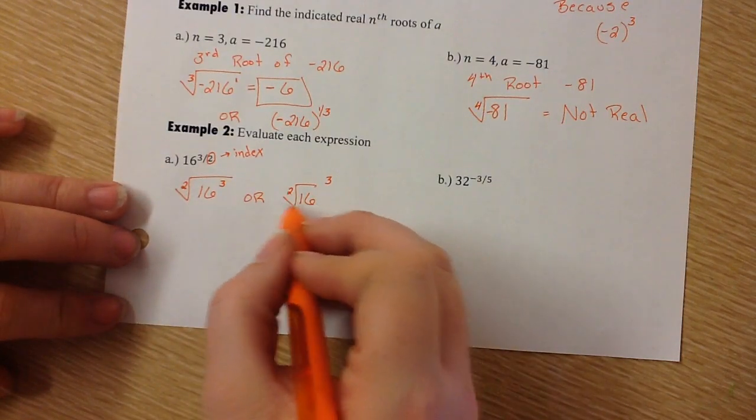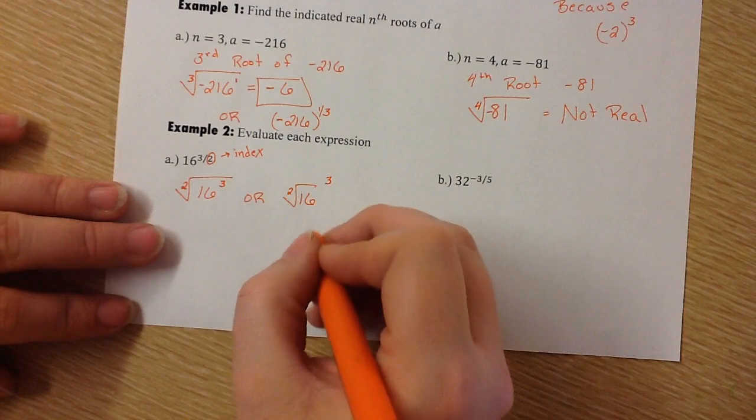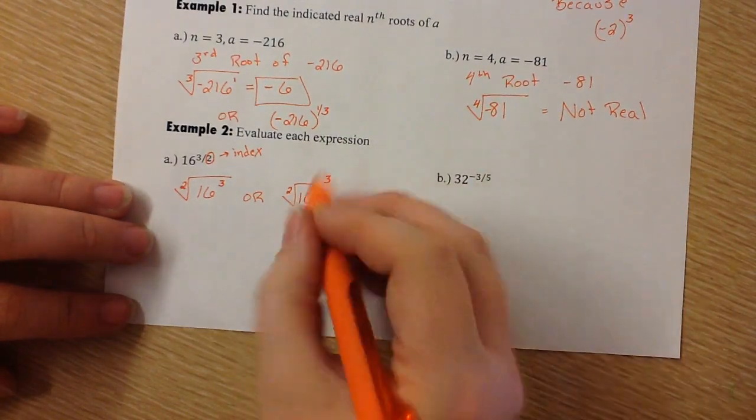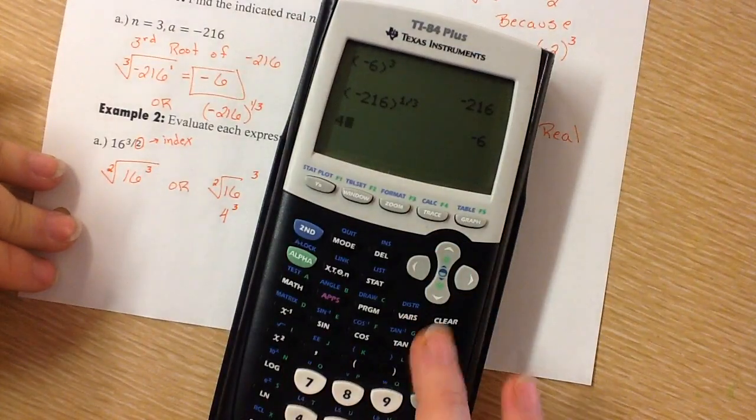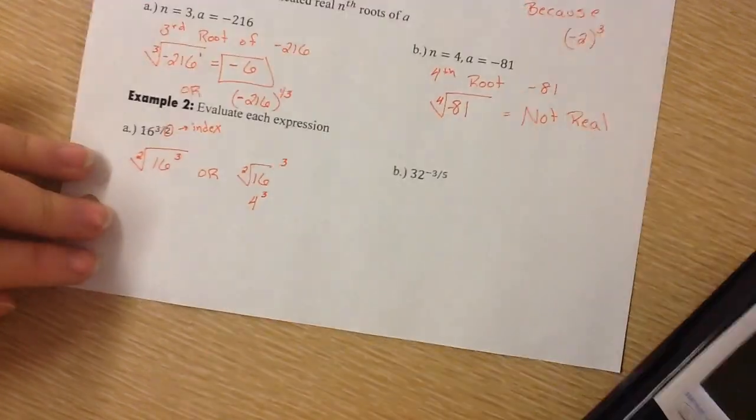We kind of want to figure out which one would be easiest. Well, the square root of 16 is pretty straightforward. The square root of 16 is 4. 4 to the 3rd. So now all I would need to type in my calculator is 4 to the 3rd. We get 64.